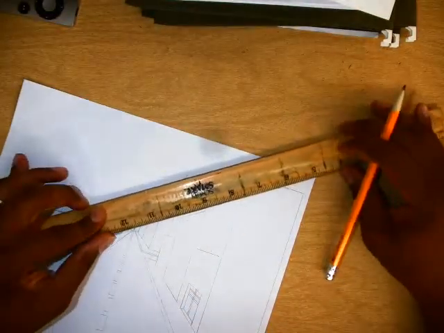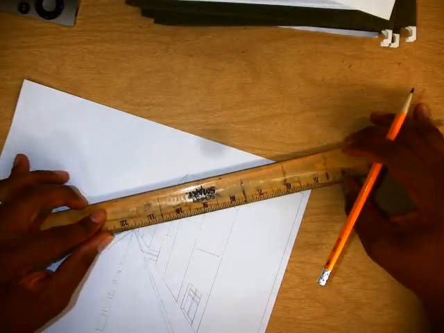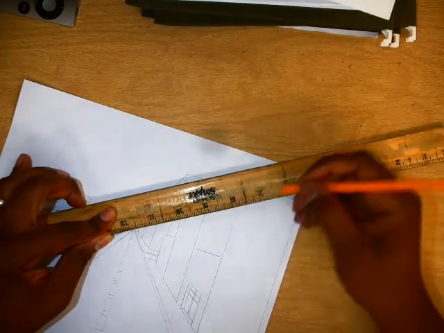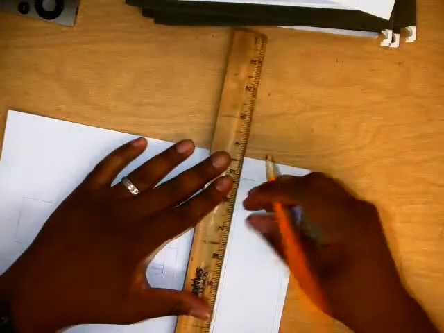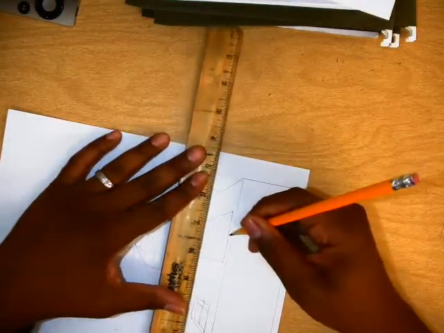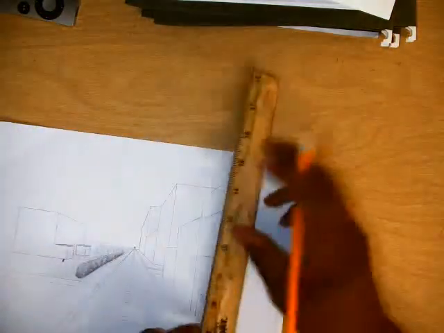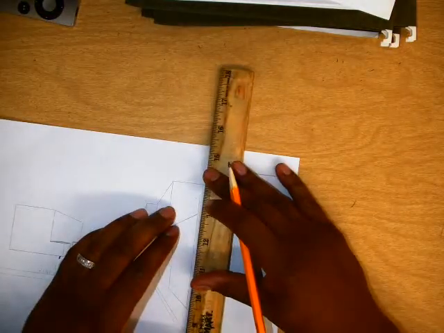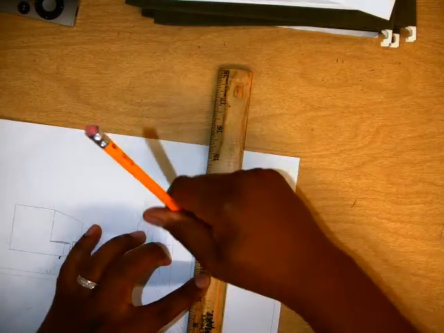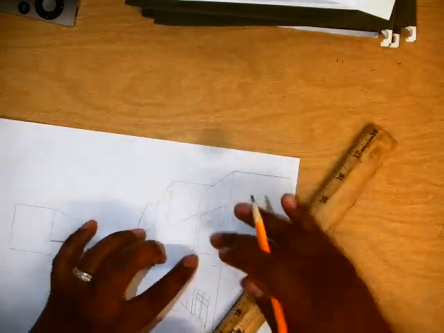I'm going to use the vanishing point and the top dot. So I create the top and bottom. Of course, then there'll be just a vertical line here and a vertical line here, making sure it's parallel to the vertical lines of the side of the building. And this is a window that's on the building.